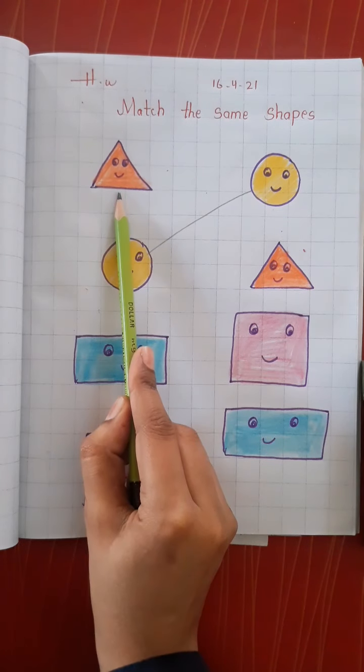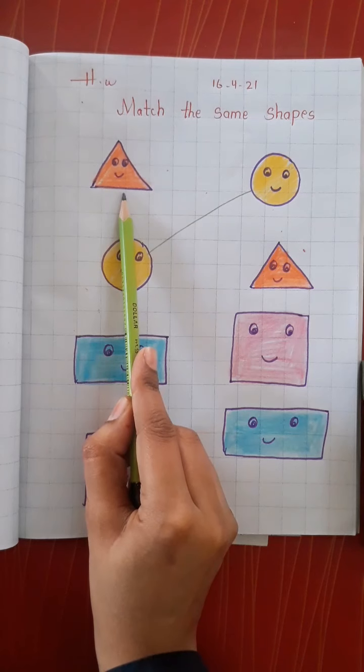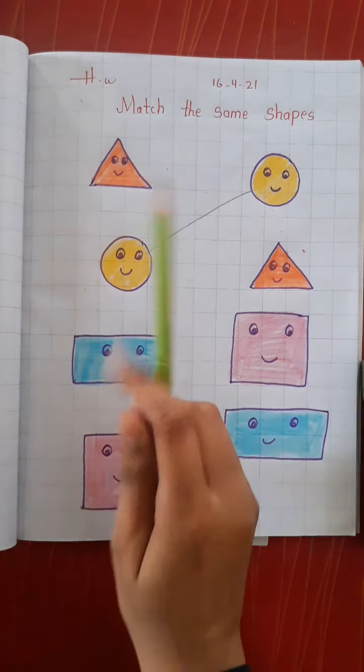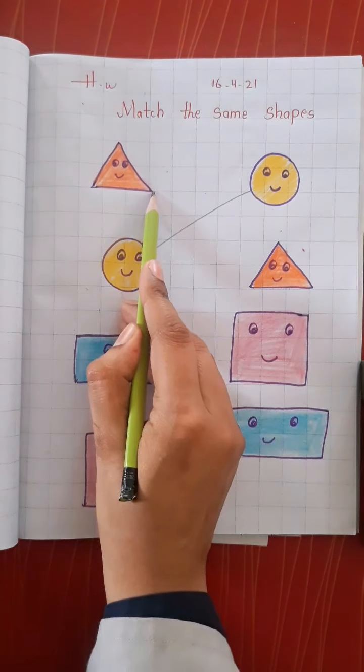Which shape is this? Triangle. And which shape is this? Triangle. Now we will match the same shape, triangle to triangle.